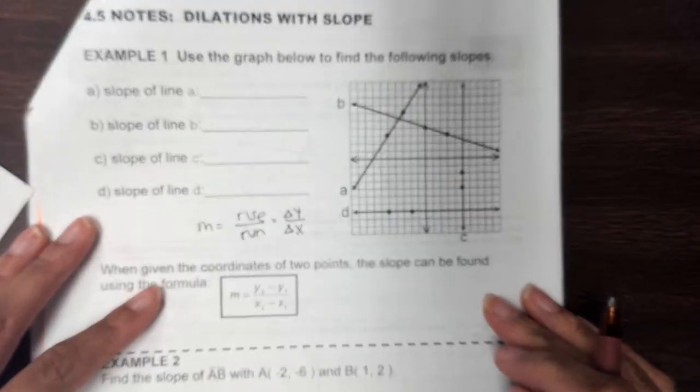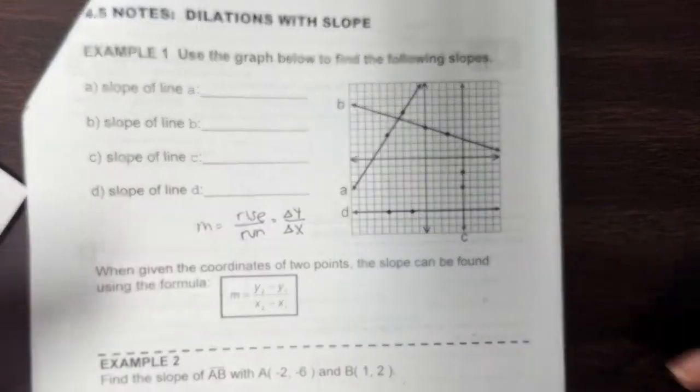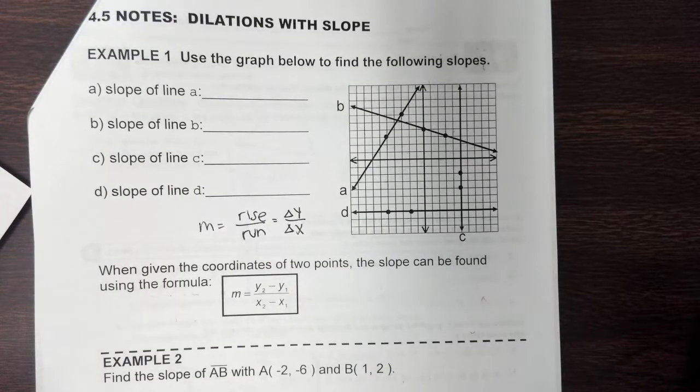And dilations, think about something that's expanding, making something bigger or smaller. They're very similar as in the shape and the direction that they are. They just are changing in size.